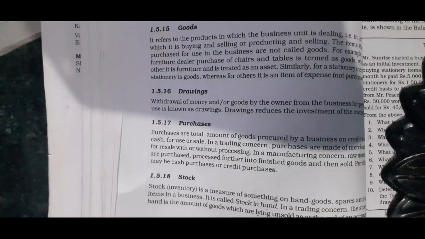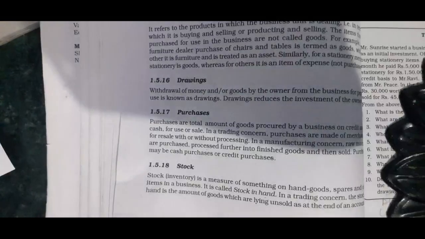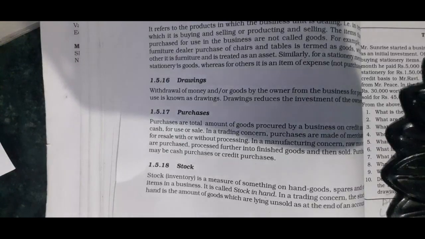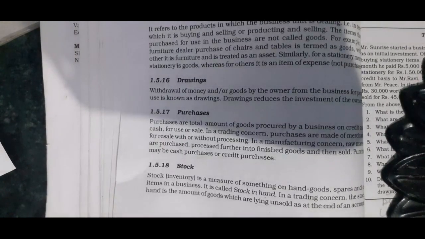Stock is also called inventory. It is a measure of something on hand: goods, spares and items in a business. It is also called stock in hand, opening stock or closing stock. Those goods which are purchased for reselling and which are lying unsold at the end of the accounting period are called stock. It has two types: opening stock and closing stock. Children, unsold goods at the beginning are called the opening stock, and unsold goods at the end are called the closing stock.